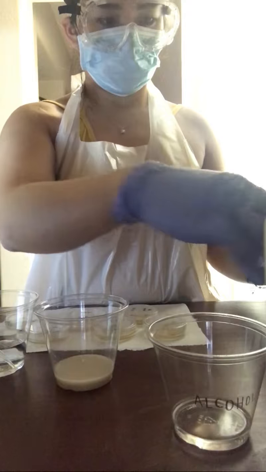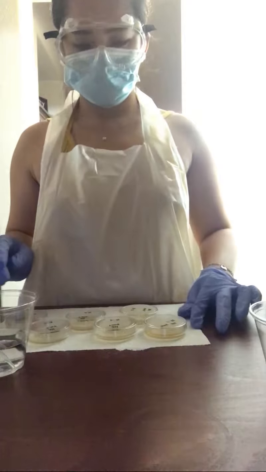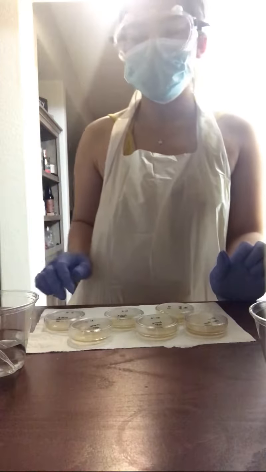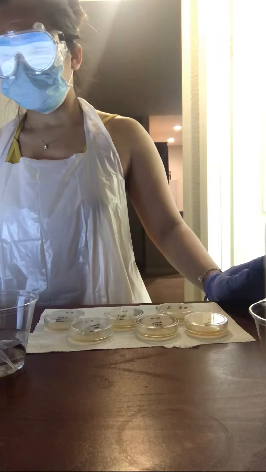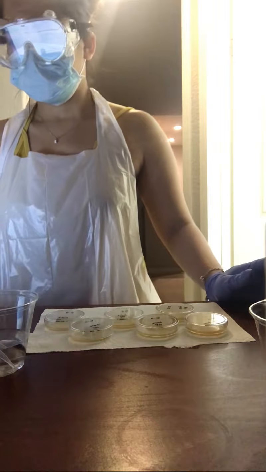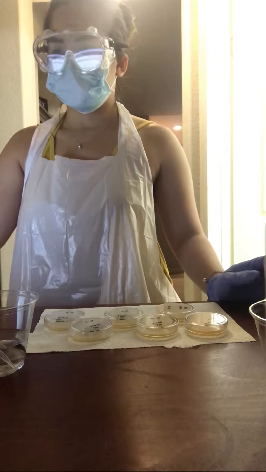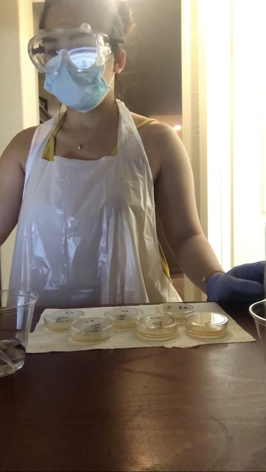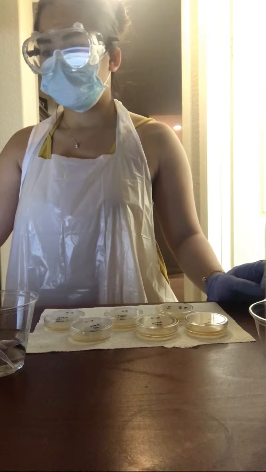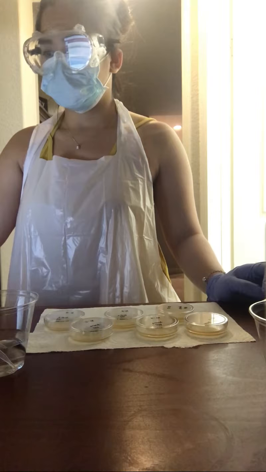After transferring the Saccharomyces cerevisiae to these test tubes, I will be transferring the solution from the test tubes to the corresponding agar plates.